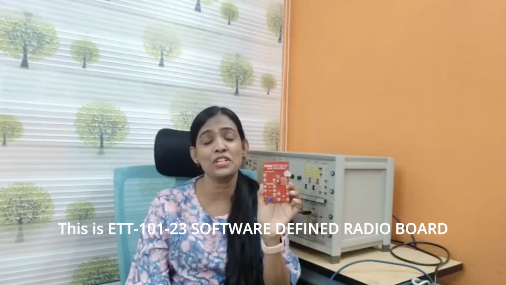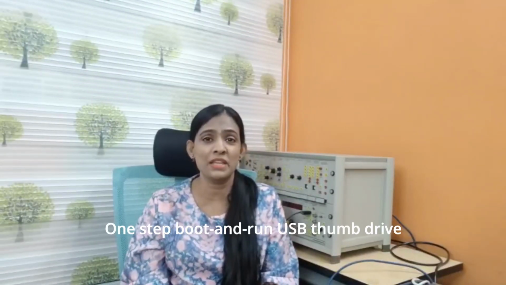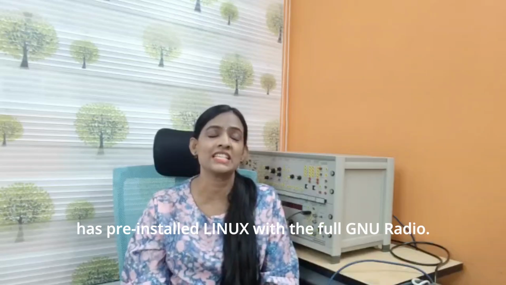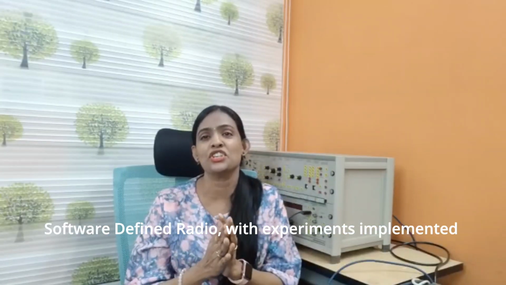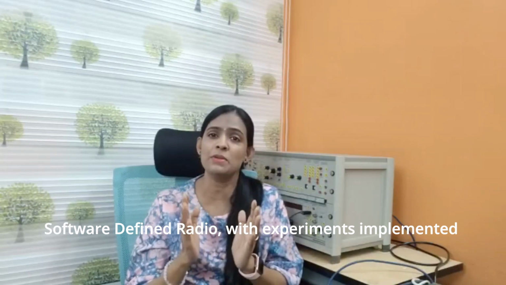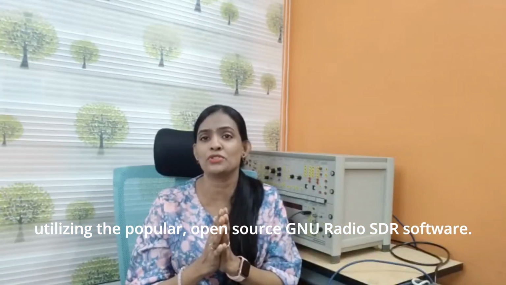This is the ETT 101 Software Defined Radio Board, supplied with a complete zero-install solution. A one-step boot and run USB thumb drive has a pre-installed Linux with full GNU Radio. It is a simple and practical introduction to software-defined radio, with experiments implemented utilizing the popular open source GNU Radio software.